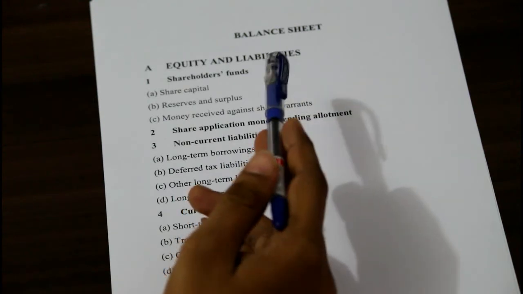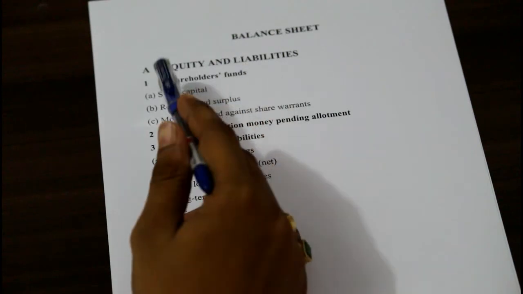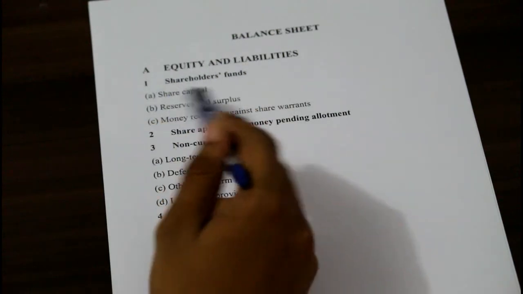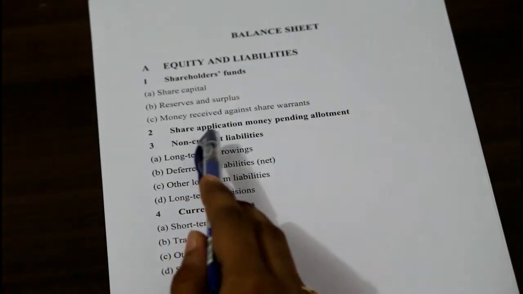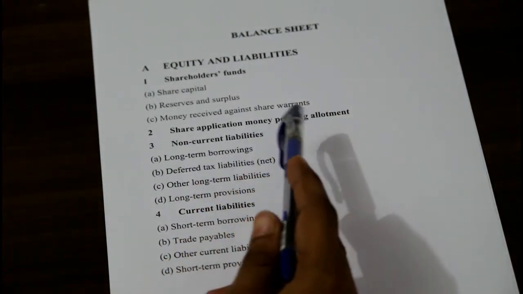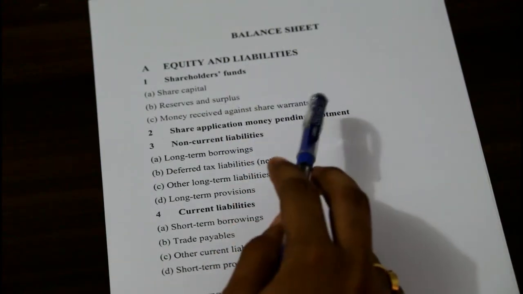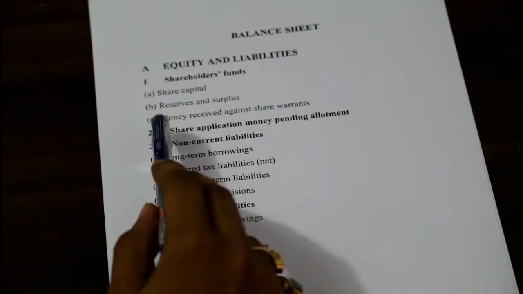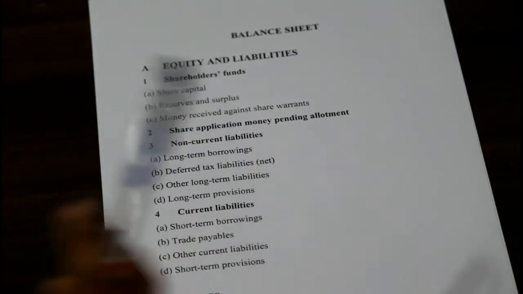The money received against the share warrants will also be calculated in shareholders funds. In the number 1 we will be having share capital, reserves and surplus, and money received against share warrants. Number 2, share application money pending allotment. The share application money which we received or which are pending allotment will also be written in liabilities in number 2. And in number 3 it is non-current liabilities.